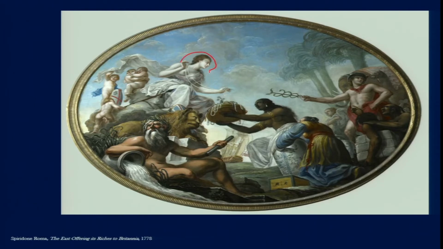She is all white, clad in white drapery with white pearls and everything, and she sits on a cloud or on a high ground, and there is a lion, the representation of the British lion. And she is in conversation with this very dark skinned woman, and the dark skinned woman represents the East. This painting does not really specify whether by East it means South Asia, Southeast Asia, Middle East, or anything else, but in general it represents the East.